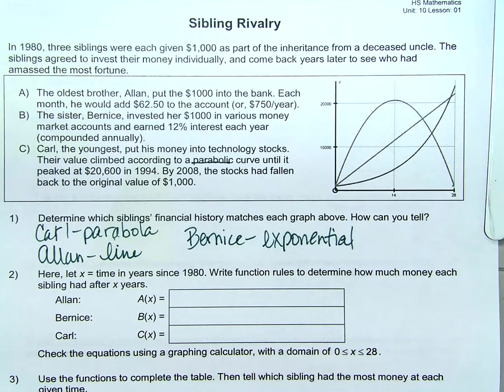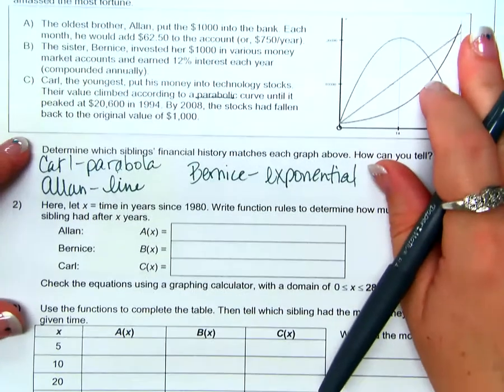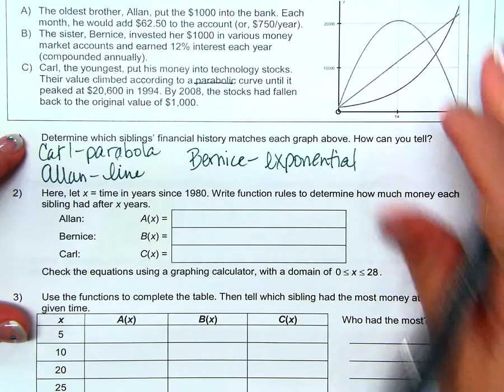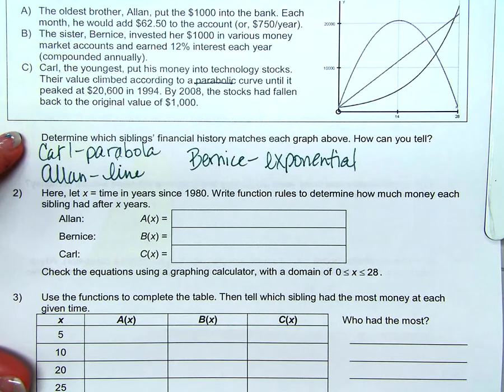Okay? So here we're going to let x equal the time in years since 1980. Write function rules to determine how much money each sibling had after x years. Alan is 750 years. Why would you write Alan's first? It's at the top. Just because it's first in the list? Yes. Probably it's the easiest, right? We already decided it's linear. That's pretty easy to do. We have to know where it started, and we have to know how much it changed per year, right?